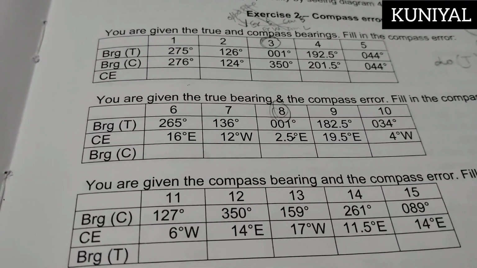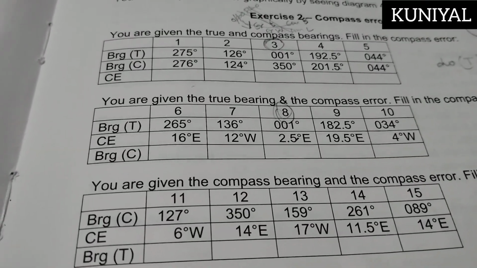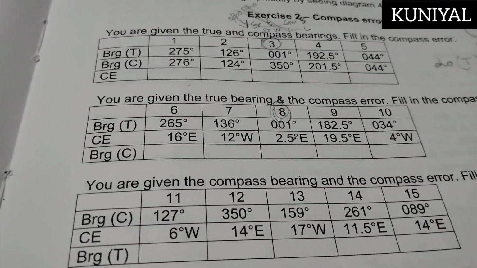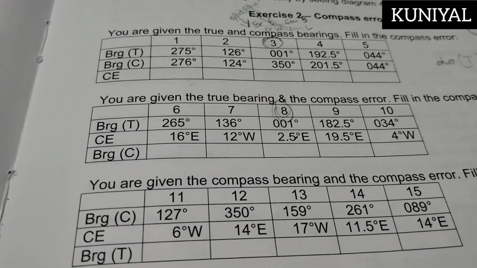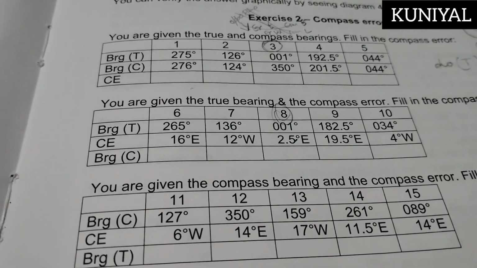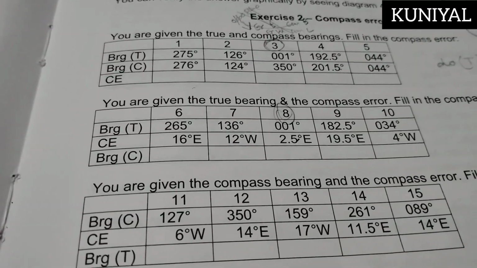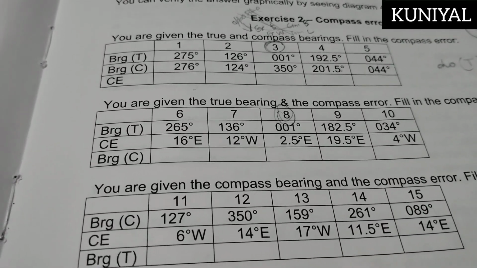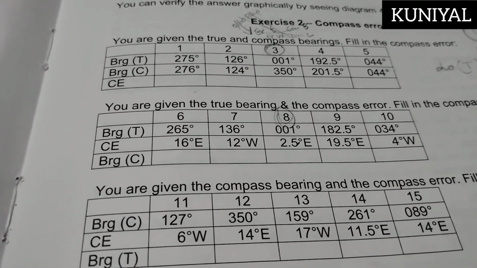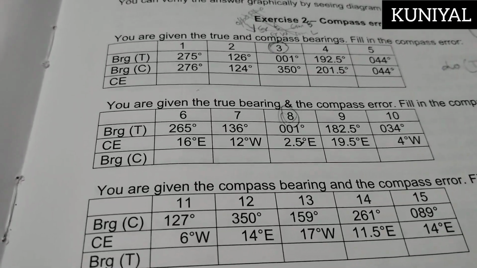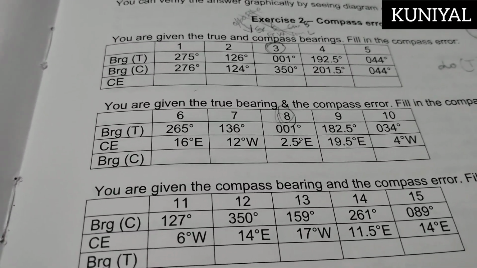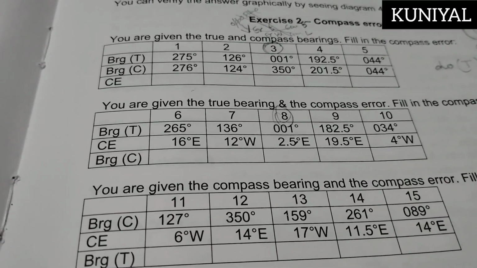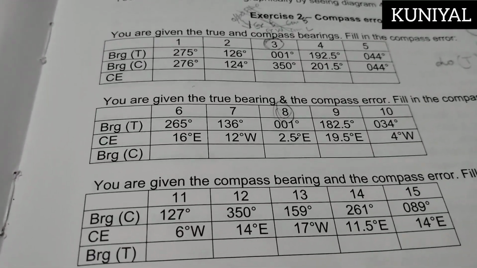Like we know error east compass least, error west compass best, but I will tell you that the diagram method is best, because here you do not have to mug up anything, whereas in this trick, error east compass least, error west compass west, you have to mug up. So, according to me, you should know how to solve it by the diagram. It will be easy for you.